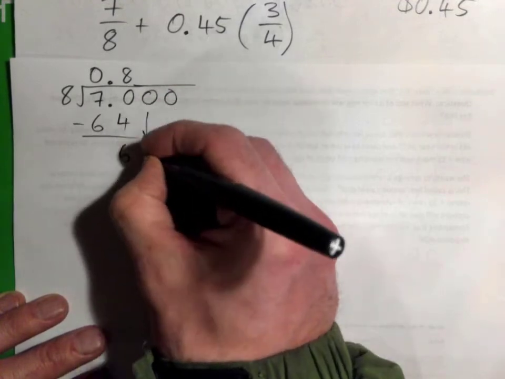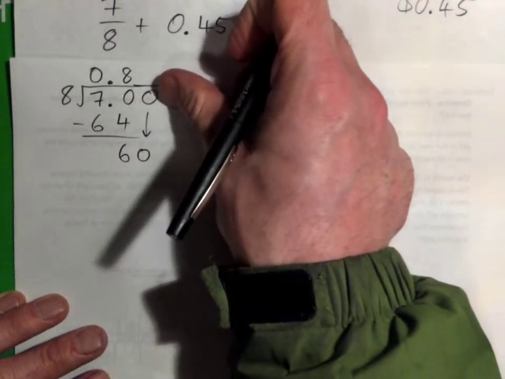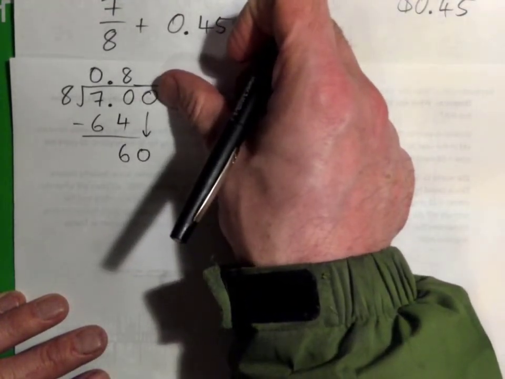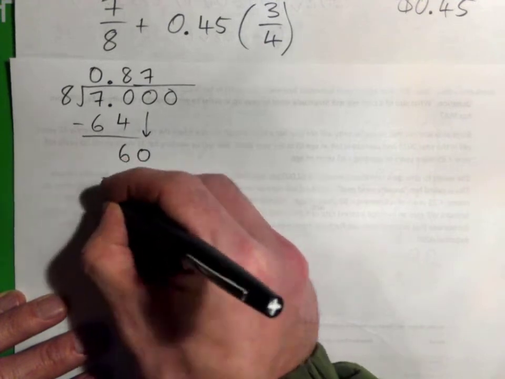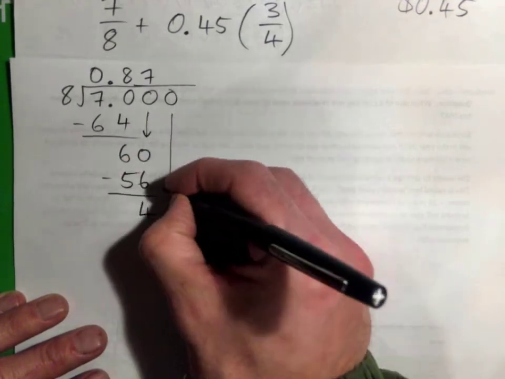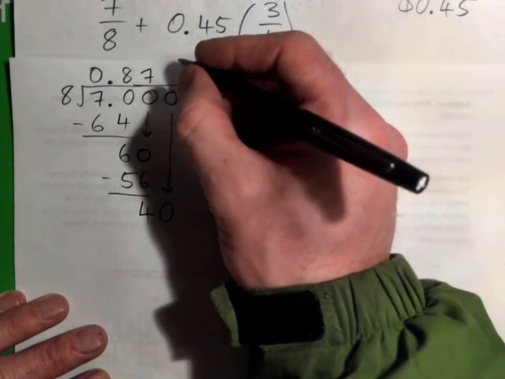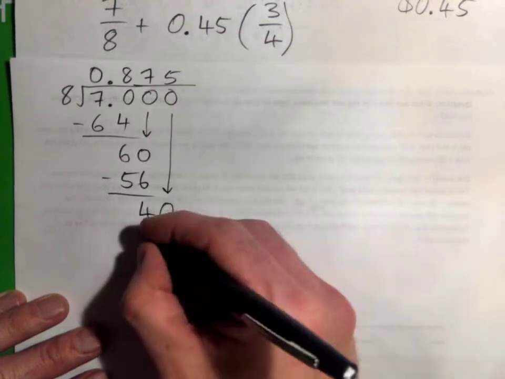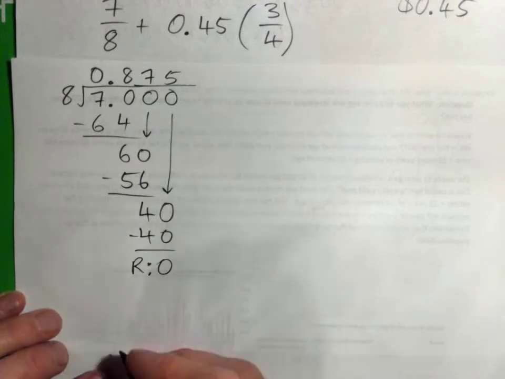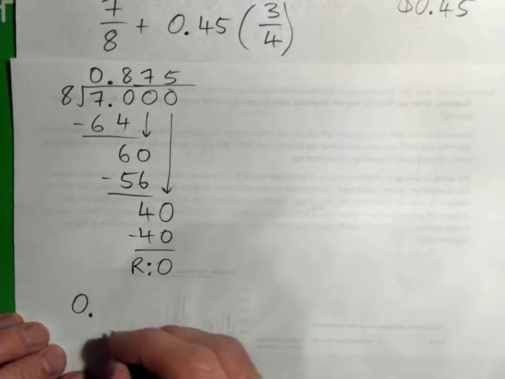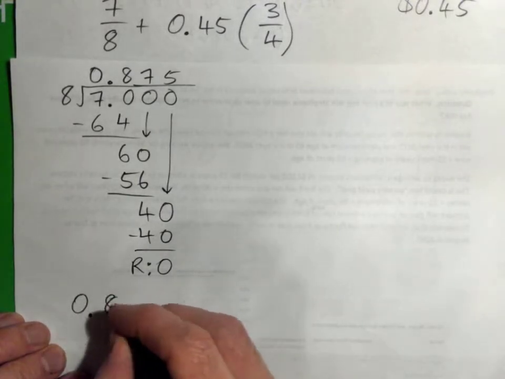Bring down a 0. 8 into 60. Is 7 times, 7 8s is 56. Subtract to get 4. Bring down a 0. 8 into 40. 5 times, 5 8s is 40. Subtract, remainder 0. So that 7/8 becomes 0.875.